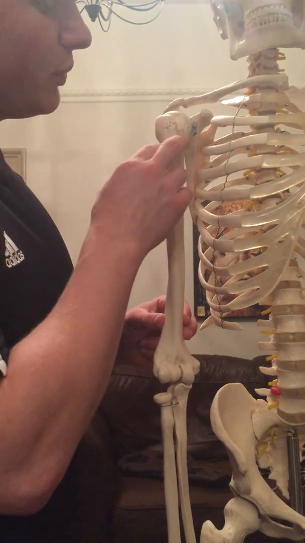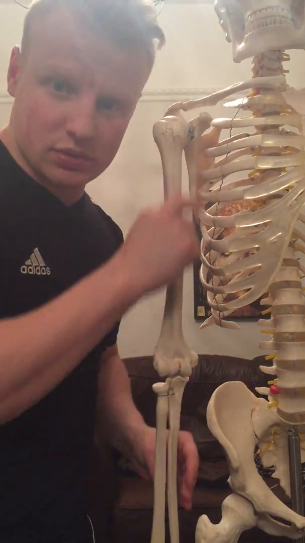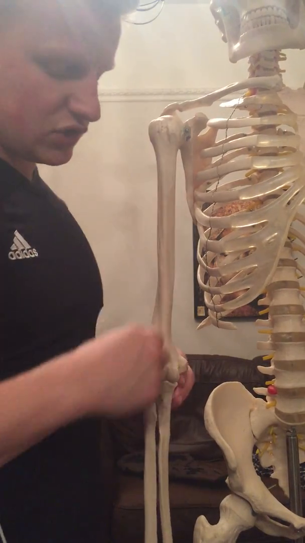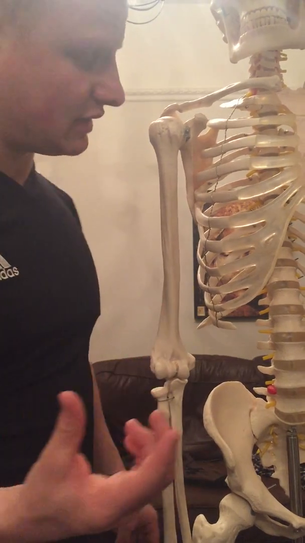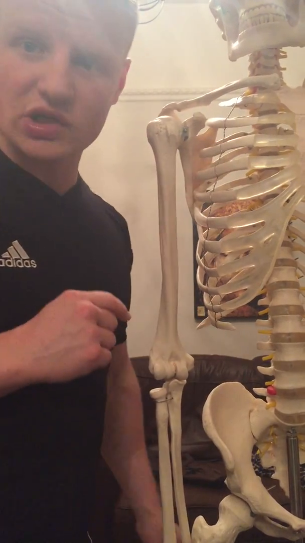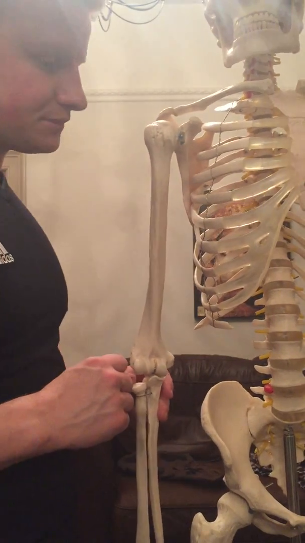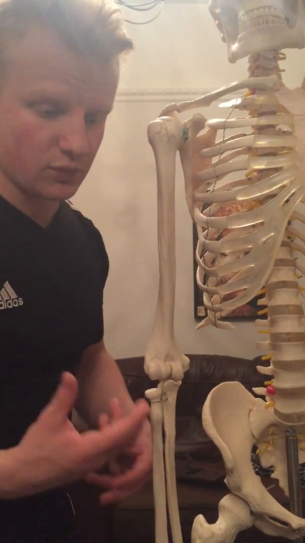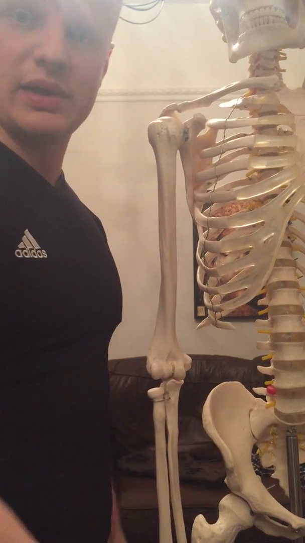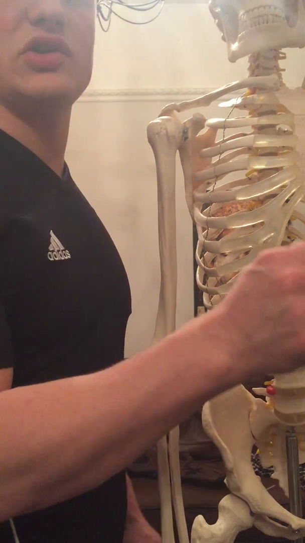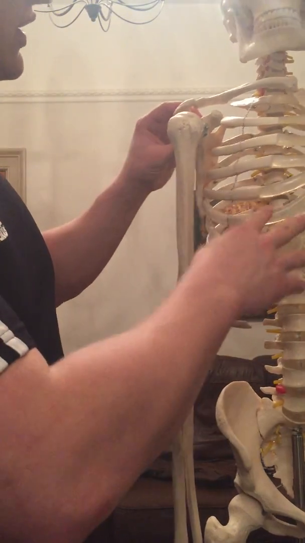The long head comes through the bicipital groove and attaches to the supraglenoid tubercle of the scapula, and it inserts to the radial tuberosity of the radius. The short head attaches to the coracoid process of the scapula, comes down and inserts at the radial tuberosity. The action of this muscle: it flexes the shoulder, but it's also a flexor of the elbow and a supinator. So that's the biceps.